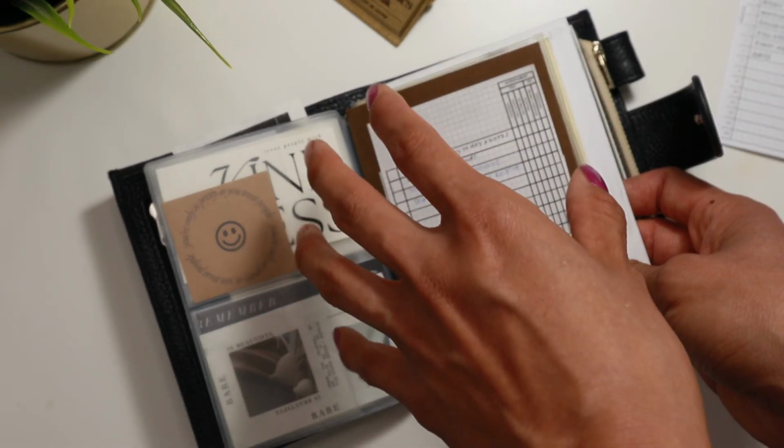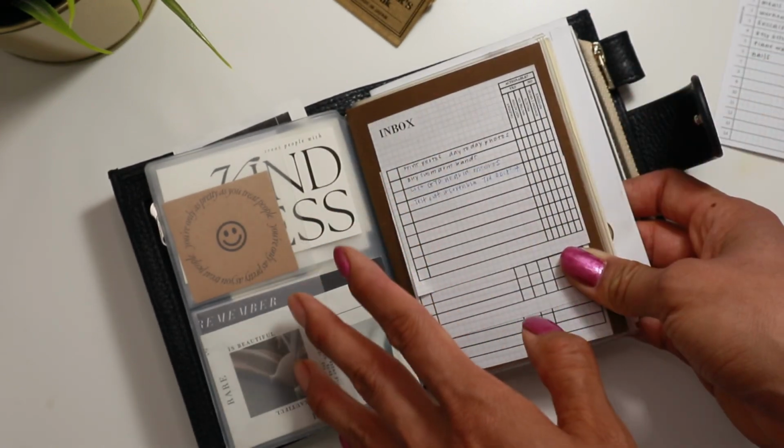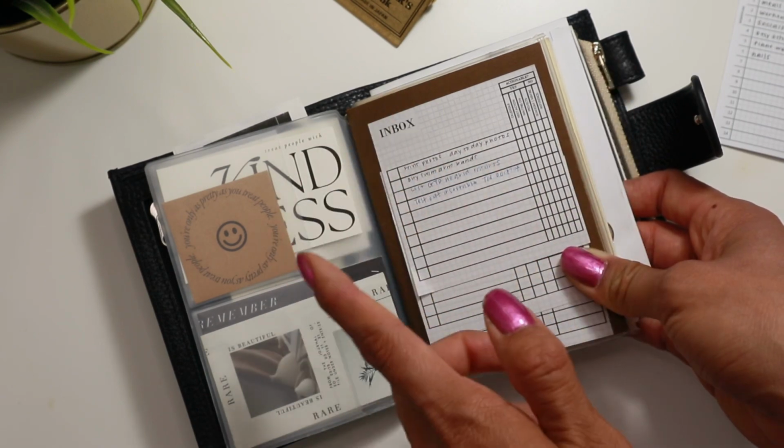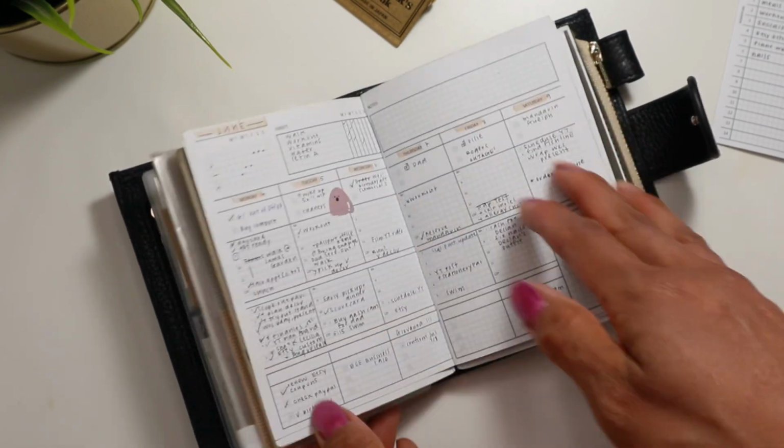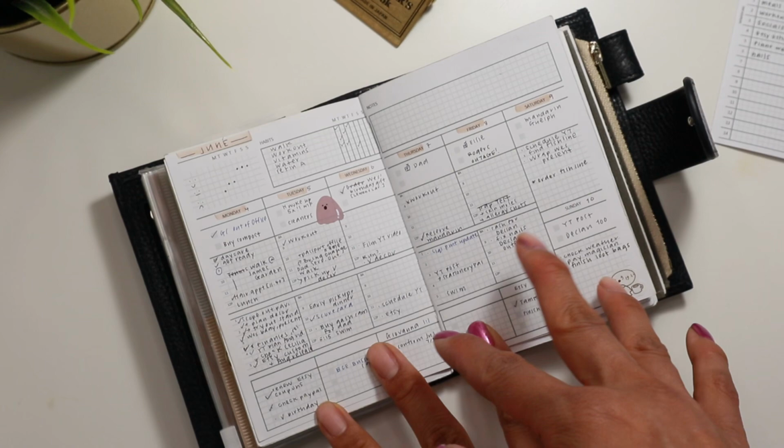I always do this because I just want a master list of everything that is in my brain that I'm supposed to do, whether it's now, in the future, whatever, okay? So that's how that relates.